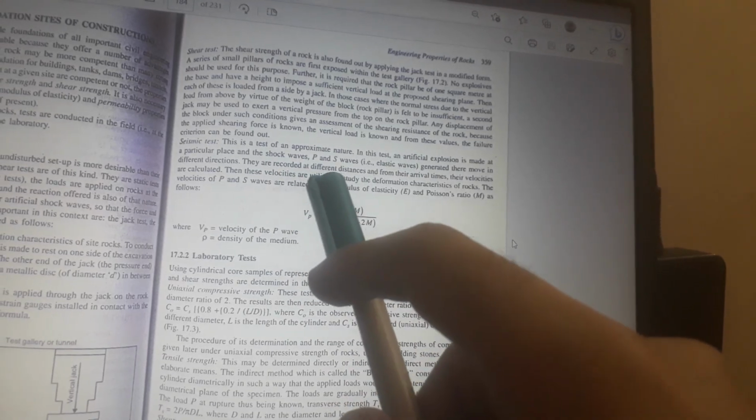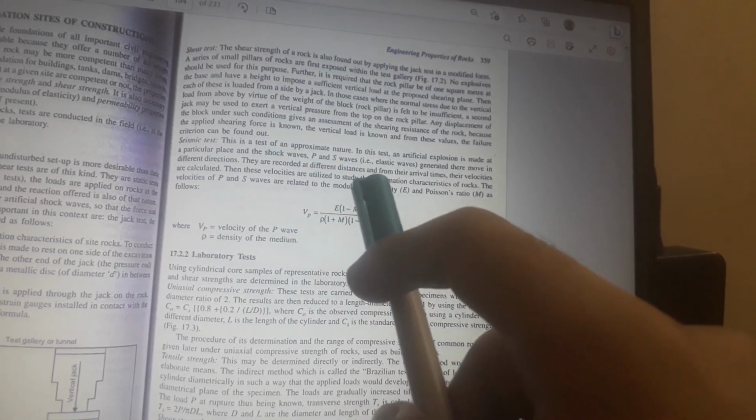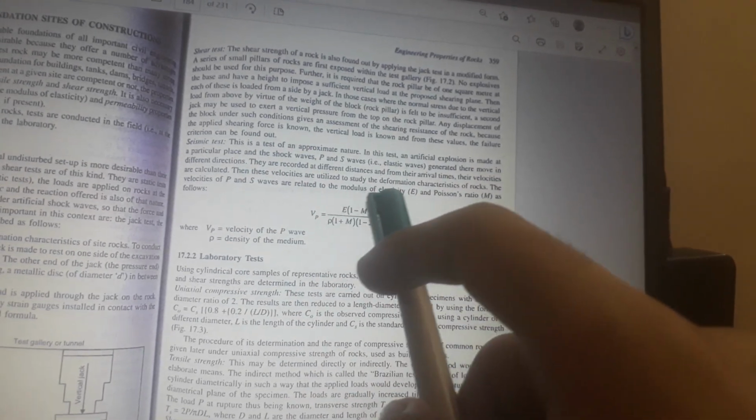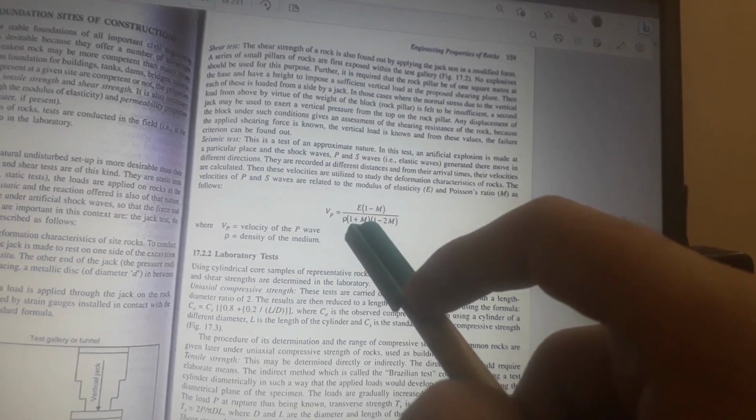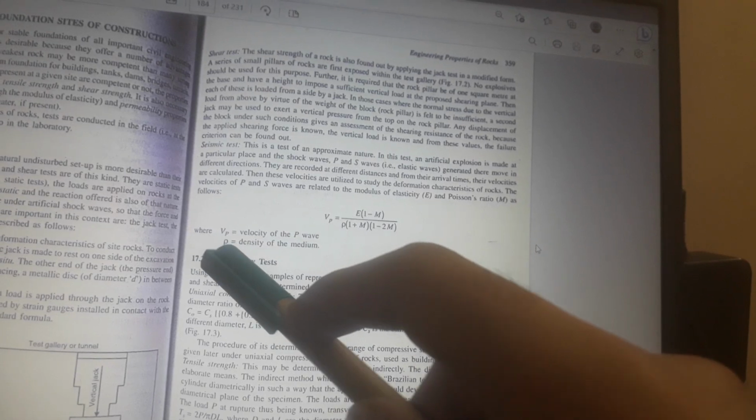When these velocities are utilized to study the deformation characteristics of rocks, the velocities of P and S waves are related to the modulus of elasticity E and Poisson's ratio M as follows. Vp is equal to the square root of E into (1 minus M) over rho into (1 plus M) into (1 minus 2M), where Vp is the velocity of P wave, and rho is the density of the medium.